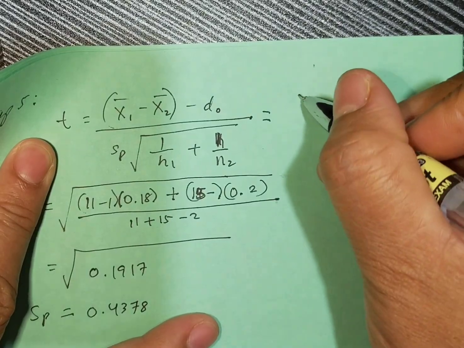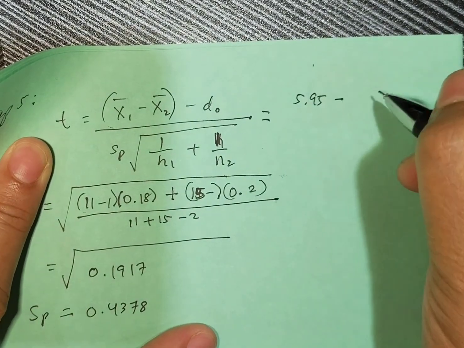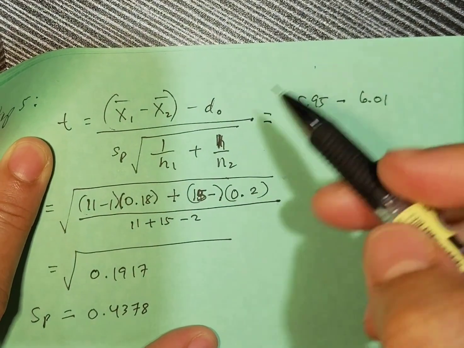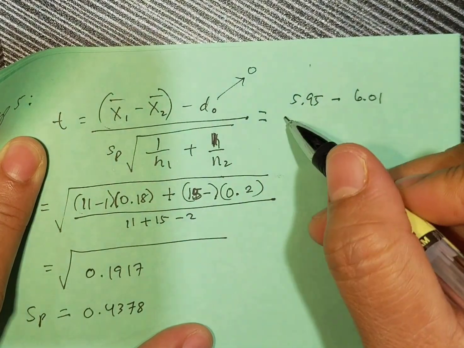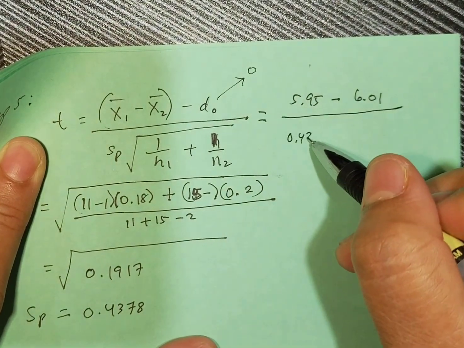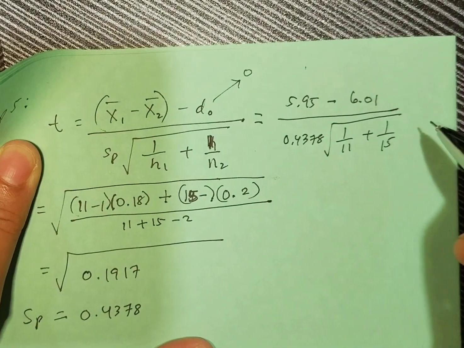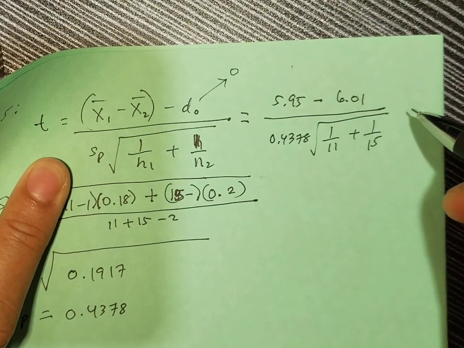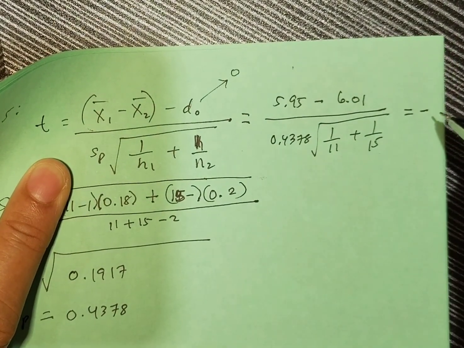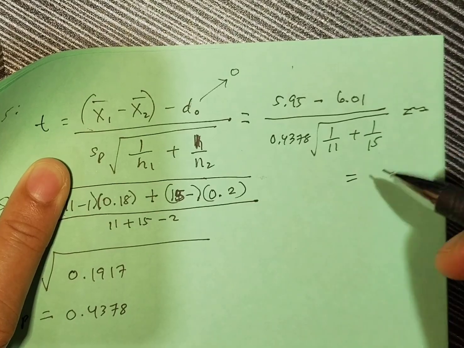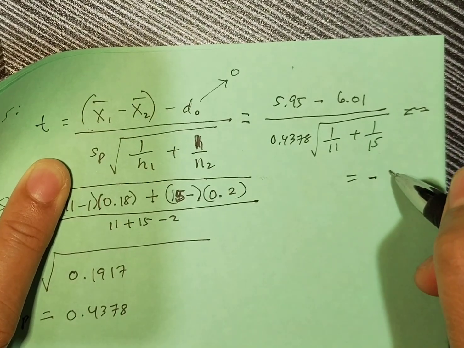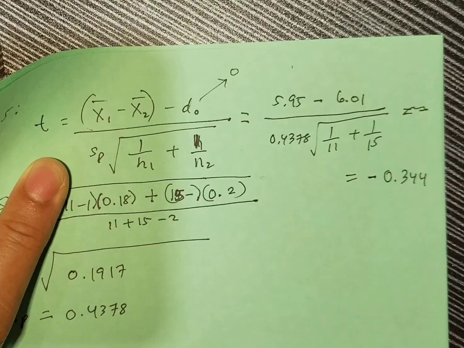Okay, this is 5.95 minus 6.01. Tapos the value nito is 0 man. Okay, over 0.4378 times the square root of 1 over 11 plus 1 over 15. You will get an answer of negative, oh, your answer here is negative 0.344.